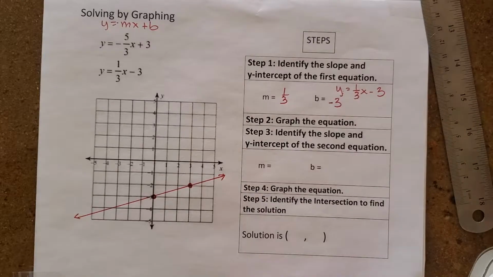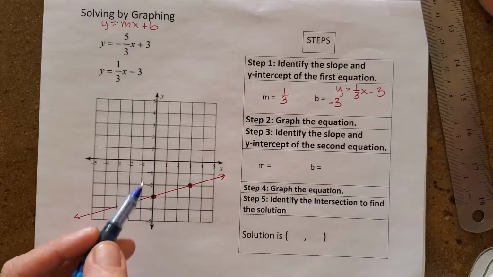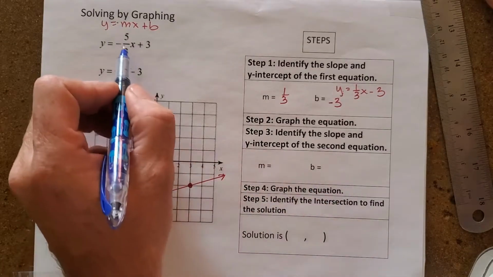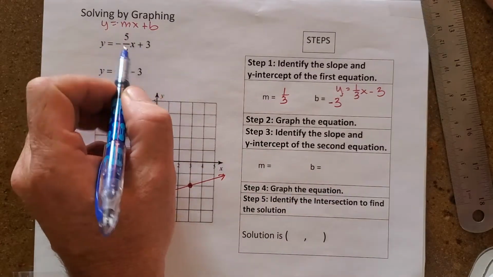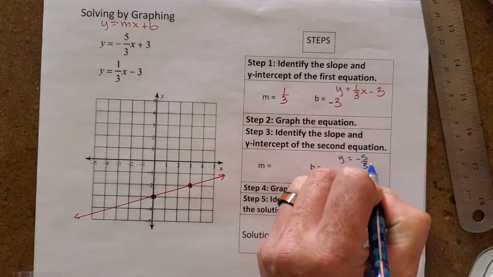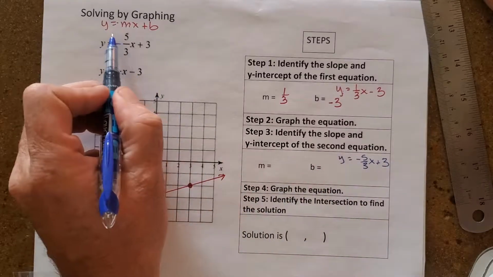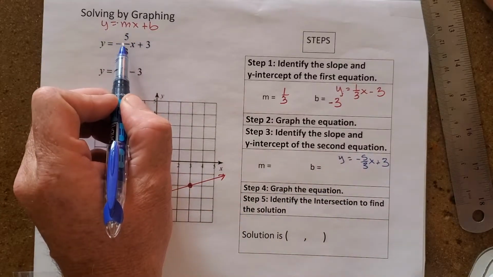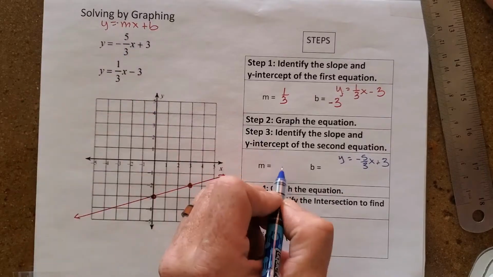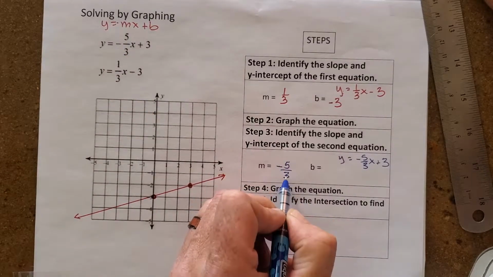Step number 3, I'm going to use blue, just so that way we can see the difference between the two lines. My second equation was this guy up here, the one I left alone at the beginning. So it is y equals -5/3 x plus 3. You can see in this case, according to slope-intercept form, m and -5/3 are in the same place. So my m value is -5/3, which means down 5, right 3.